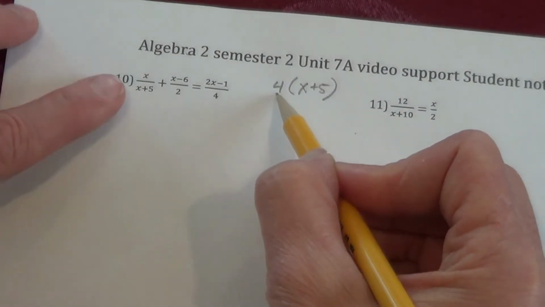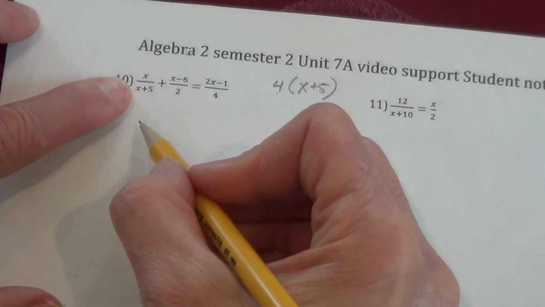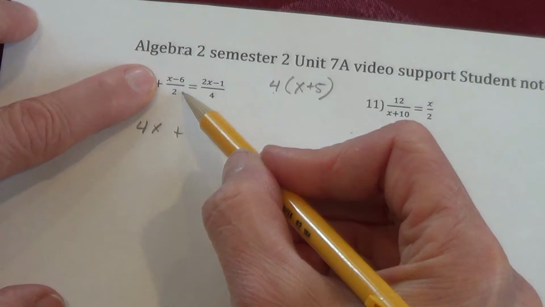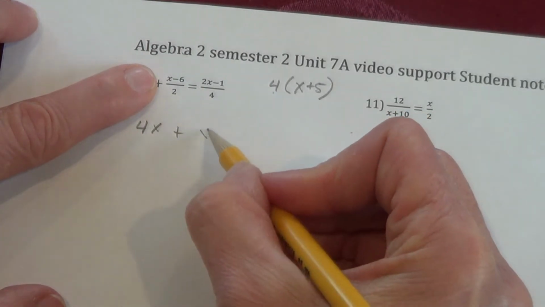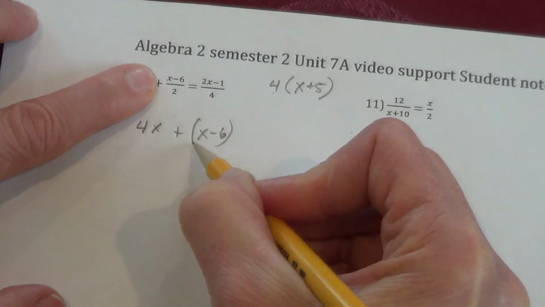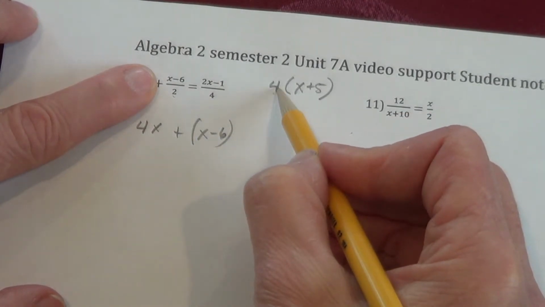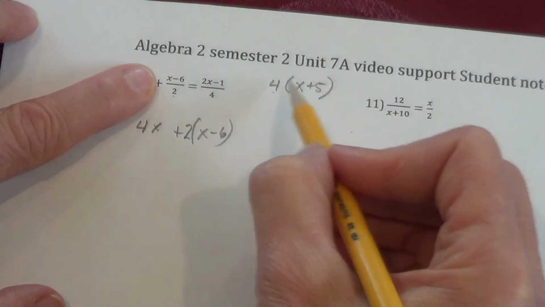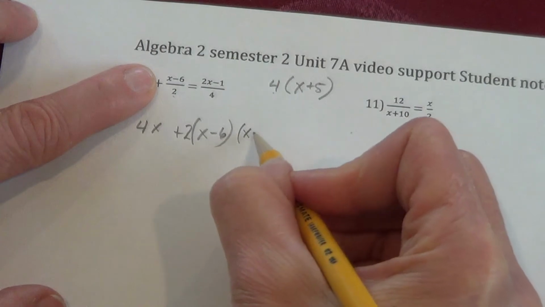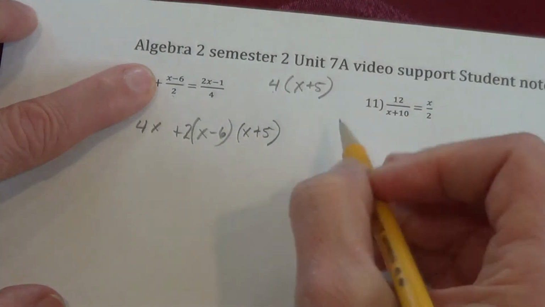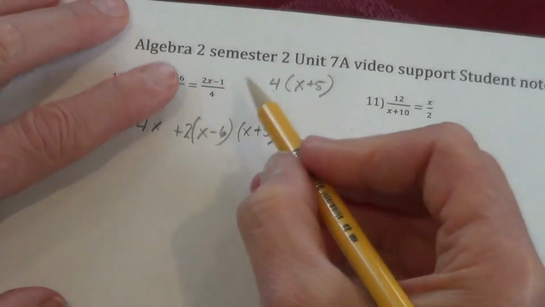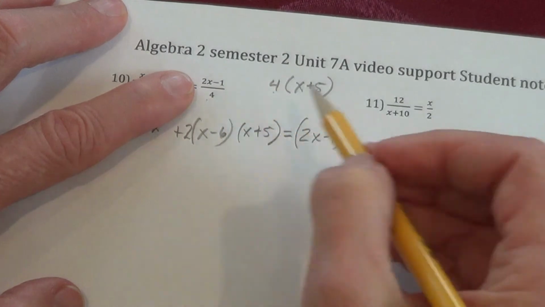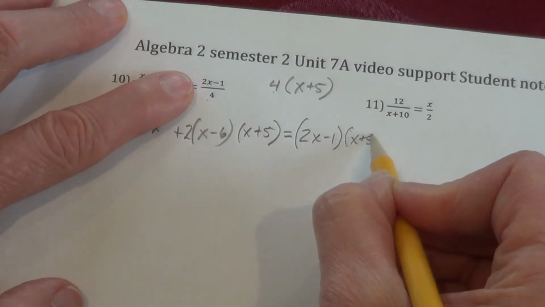When we multiply the lowest common denominator by the first term, the x plus 5s will reduce and we'll just end up with 4 times x. In the second term, we better go ahead and put the x minus 6 because we have a lot to multiply it by. The 2 will reduce, but that'll leave a 2 up there, so let's put it out front so we don't forget it. Then we have x plus 5 still as well, so a little bit to multiply on that one. It equals 2x minus 1 times, the 4's will reduce and we'll have x plus 5.